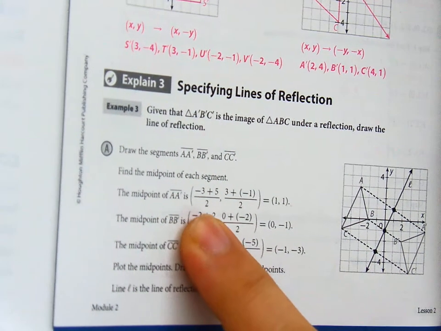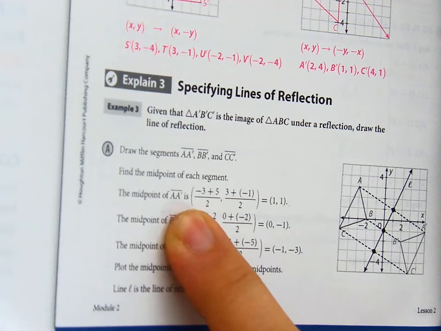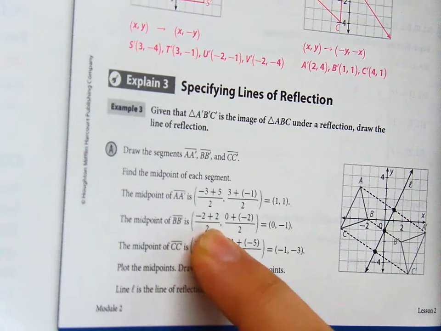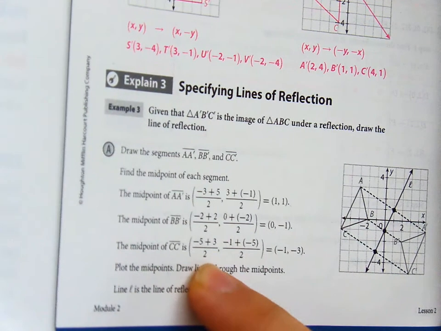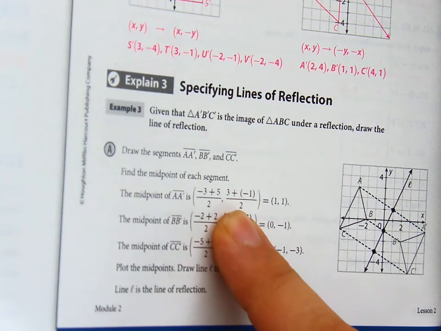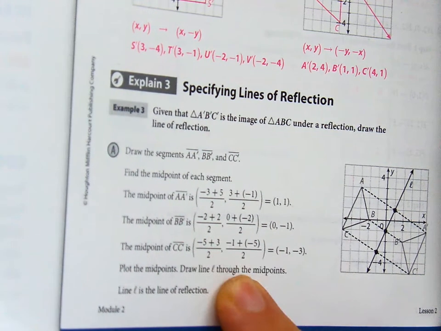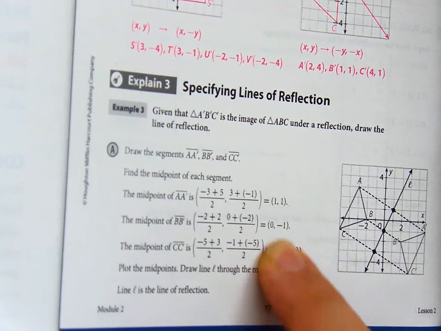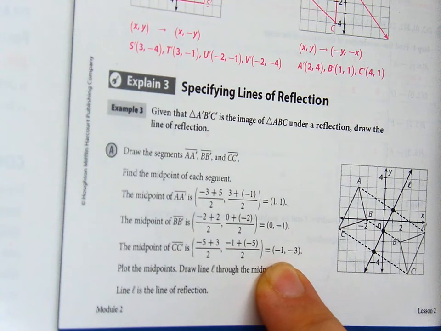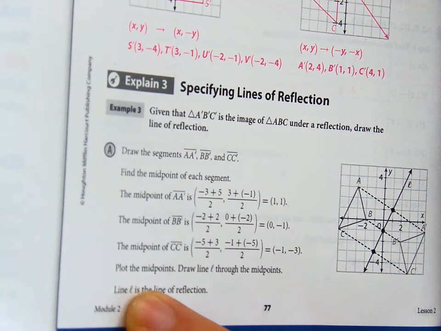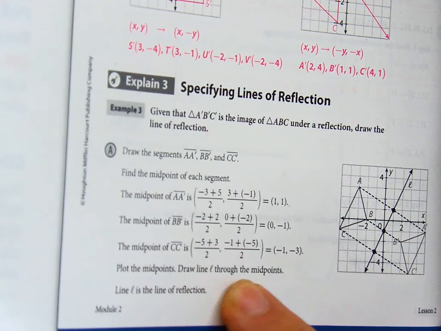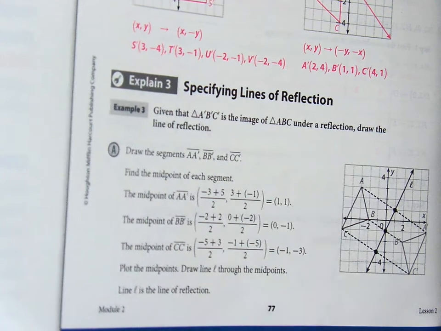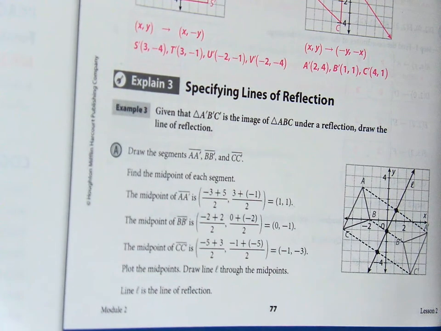So they did that for A. They did the initial and the terminal points, the x values. Did it for B, the x values. Did it for C, the x values. Did it for A, the y values, and so on for B and C. And then you get your answers. Those points lie on your line of reflection. Plot the midpoints, and draw a line L through them, and thus you get your line. Alright, let's go to the next page.